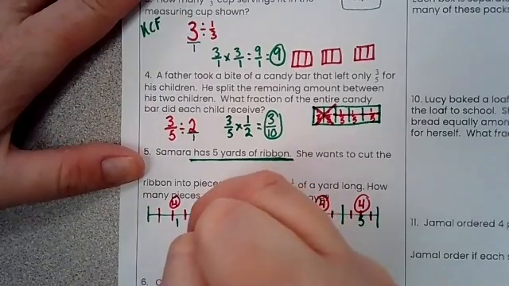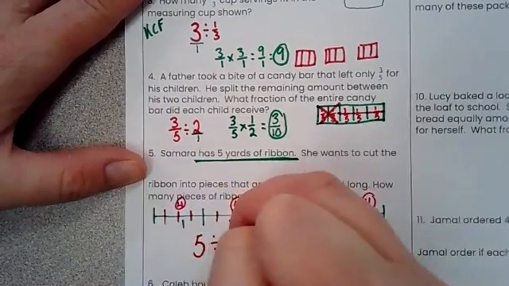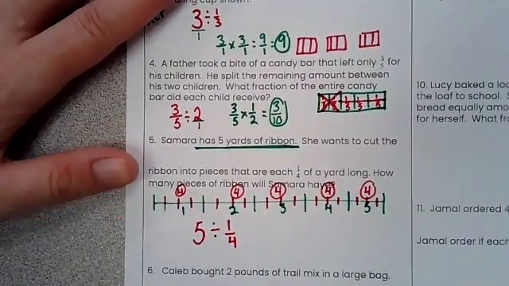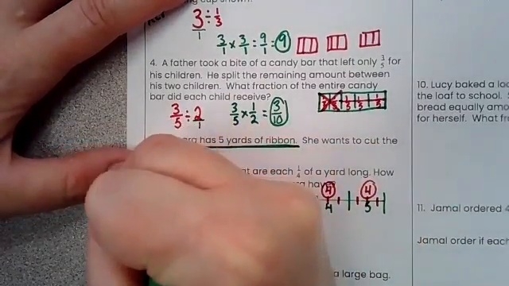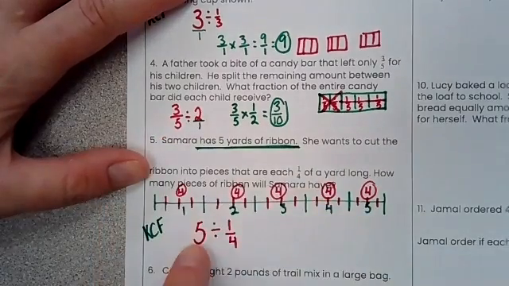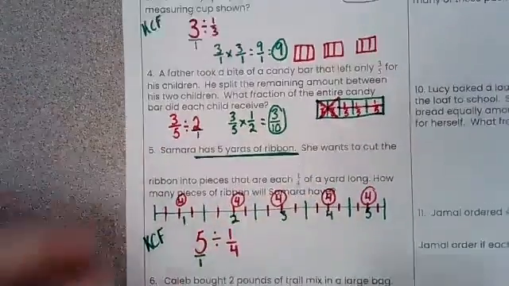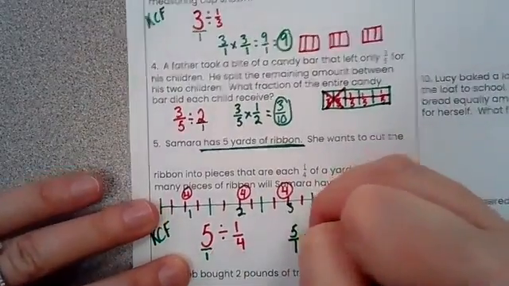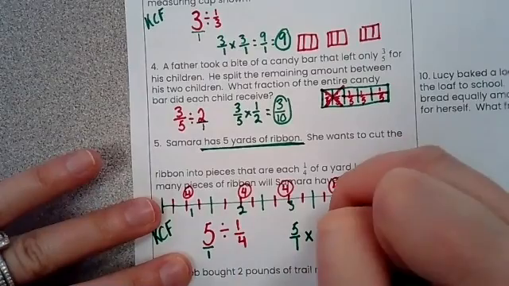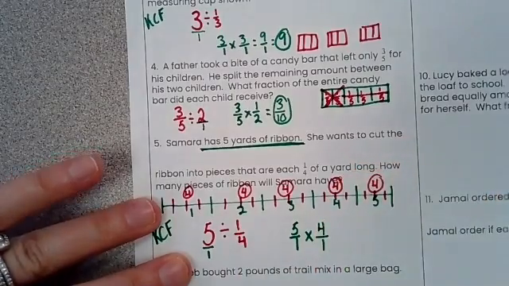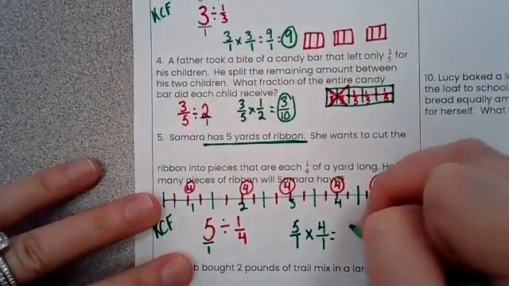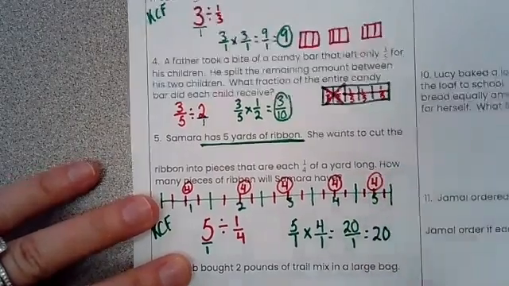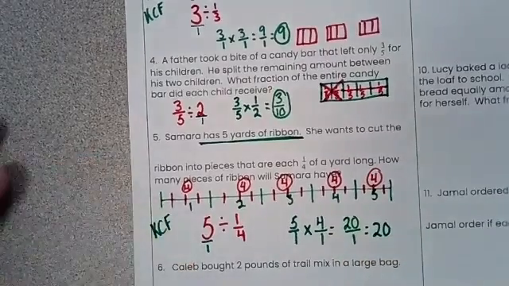So you have 5 yards and you're dividing it into 4ths. We're going to keep, change, flip, just like always. We're going to keep the first fraction as 5/1. We're going to change division to multiplication, and we're going to flip 1/4 to 4/1. Now we're ready to multiply. And when we do, we get 20/1, which is equal to 20. 20 divided by 1 is 20.